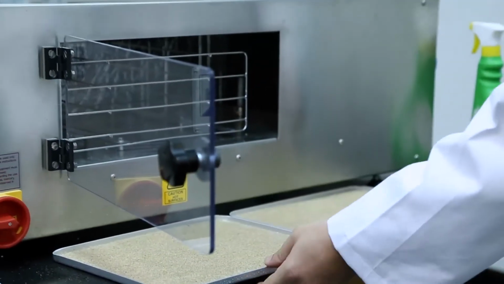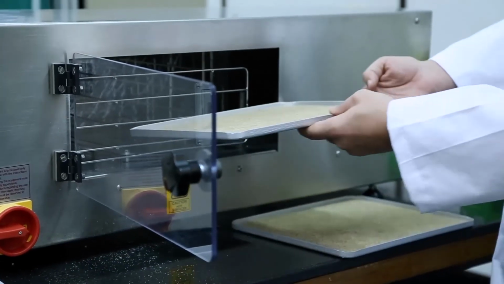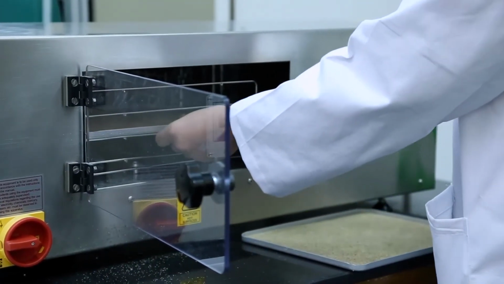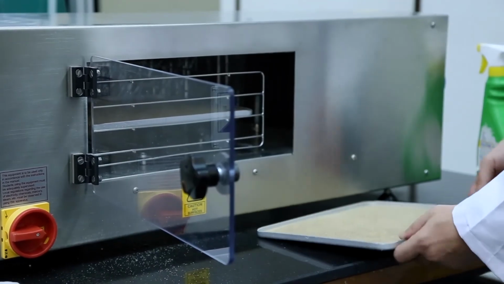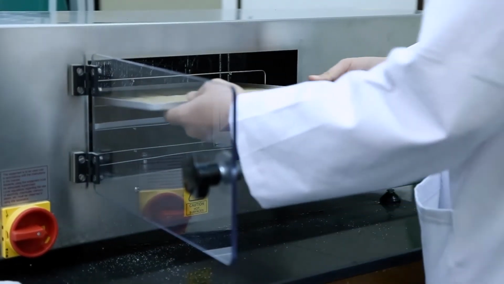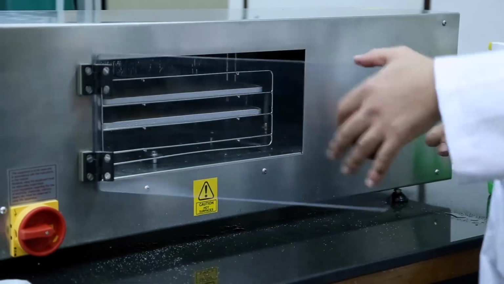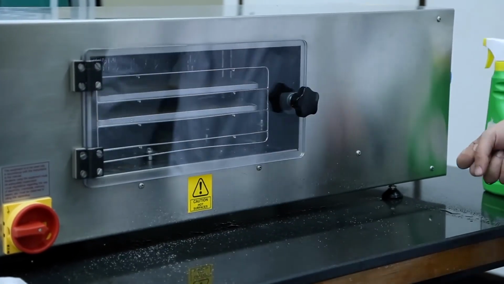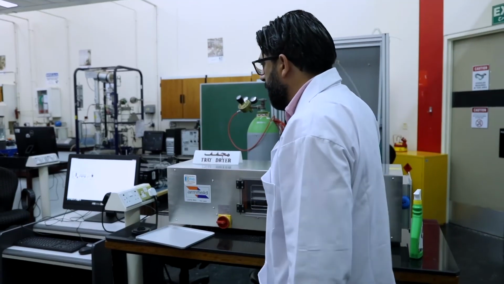We can put our trays in. Okay, and then back again to the software.